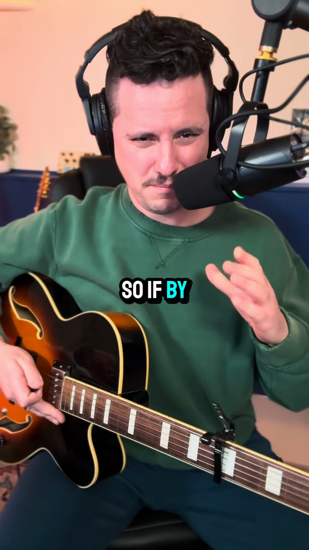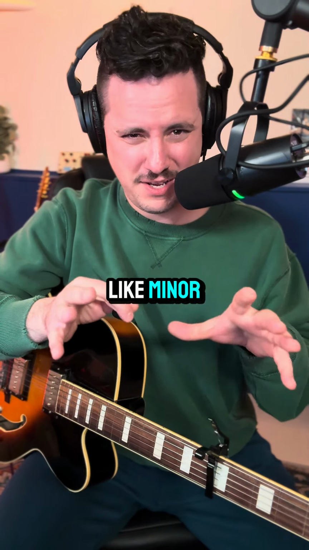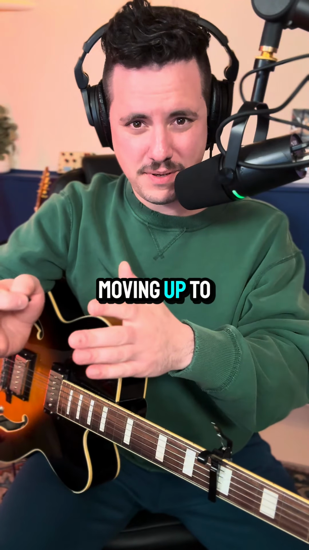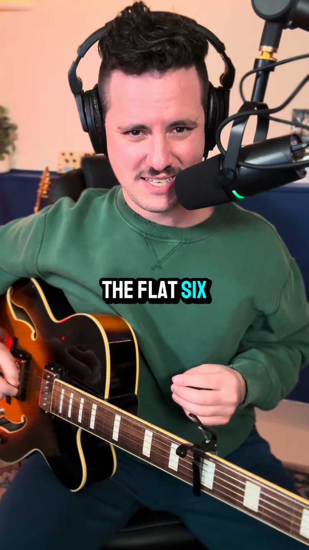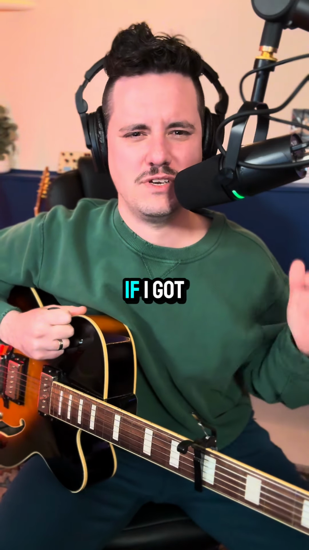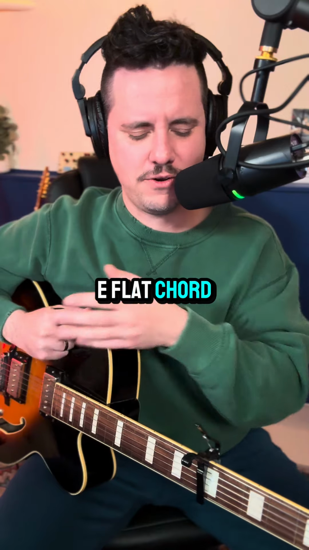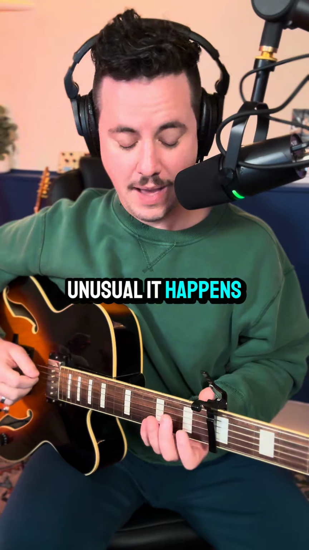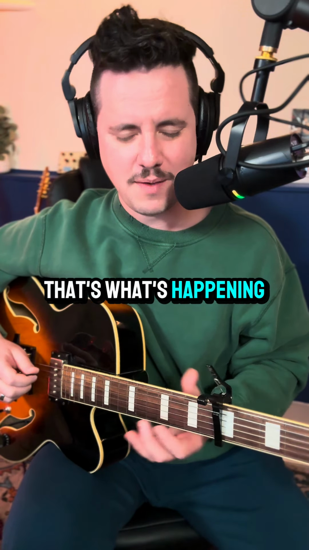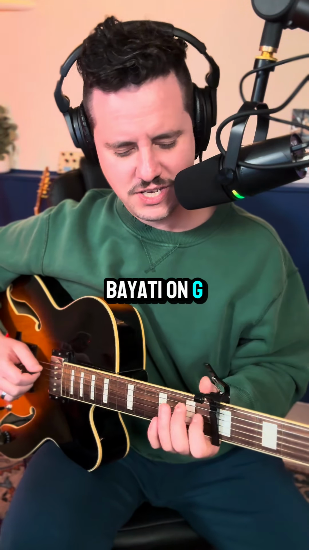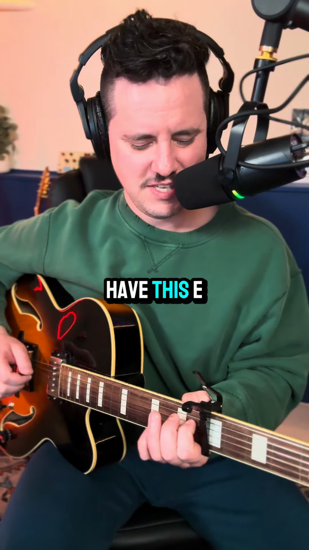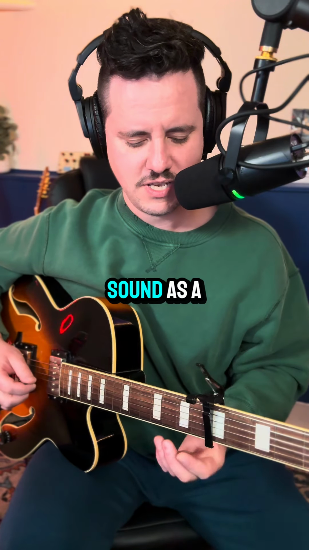So if Bayati on G is, think of it like minor, but with the funky 2, then you're moving up to the flat 6. This is actually kind of a common move in Western music. If I got G minor, I'm gonna move to an E flat chord. It's not that unusual. It happens a lot, actually. And so that's what's happening here. So we've got Bayati on G, and then we have this E flat here, creates this major sound as a point of contrast.